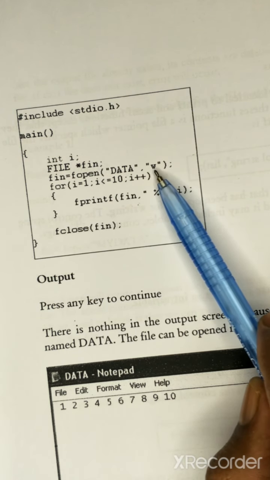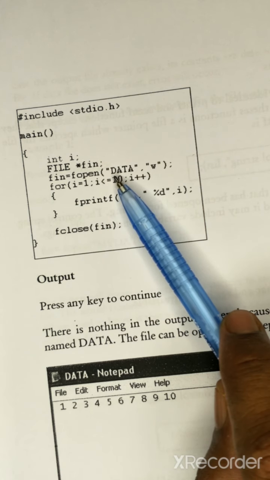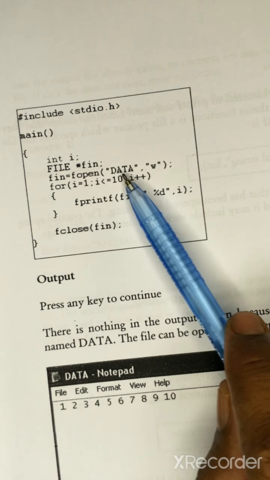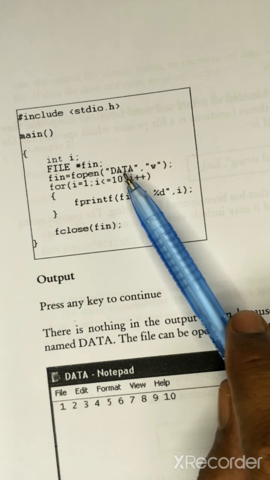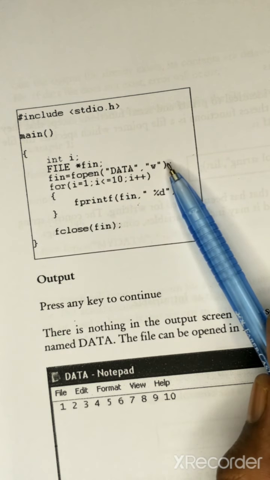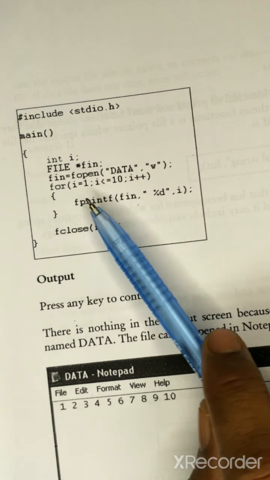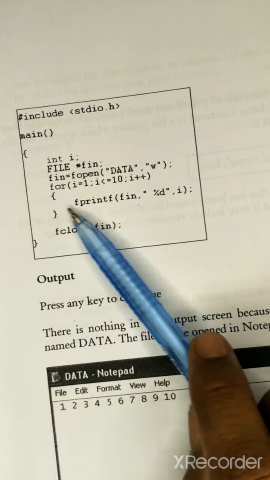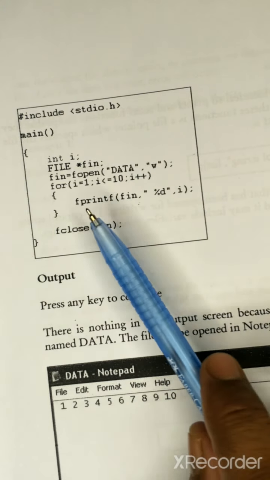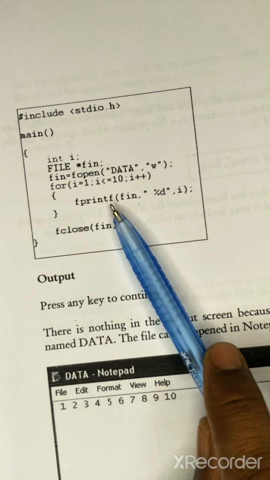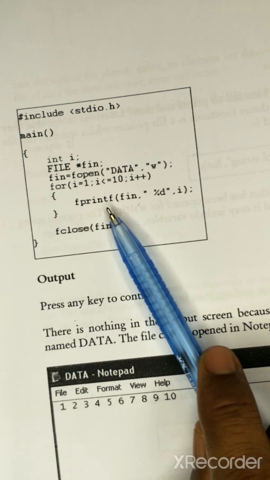We assign the file name data to fin, which means we open the file. The purpose of that file is to write data to it. Now for i, this is the looping process. Then fprintf means that we print to the file.